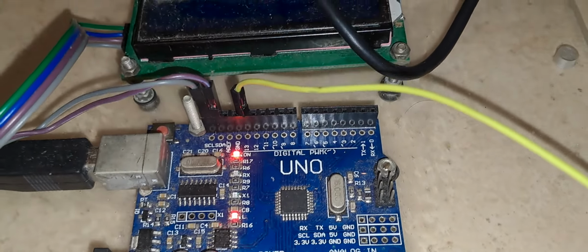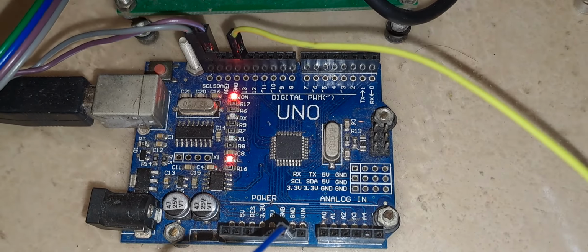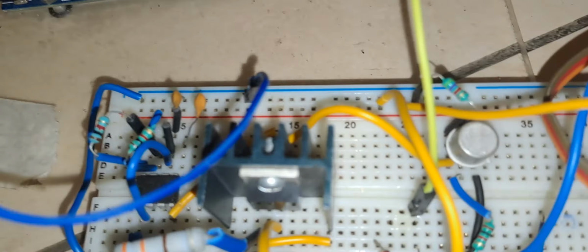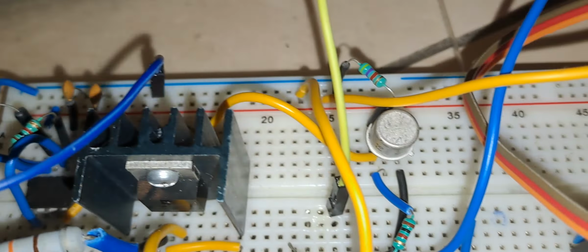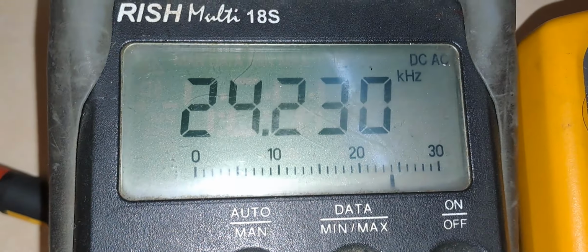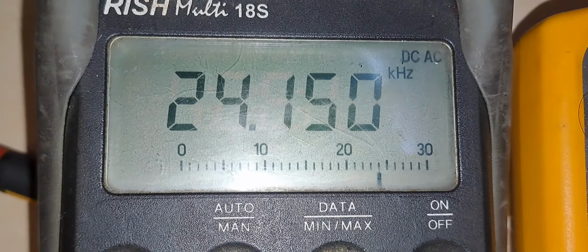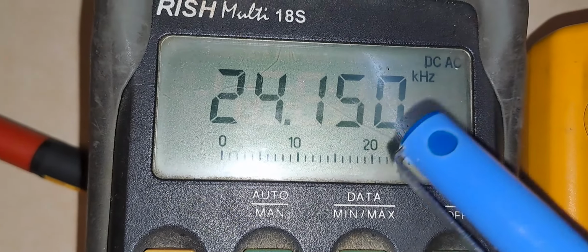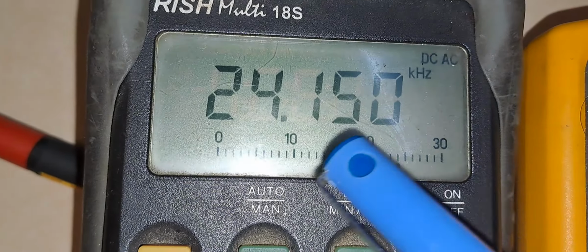Now I have switched on the modulating signal of 50 Hz from Arduino Uno pin number 13. It is fed to this transistor base, and modulation is taking place. You can see here there is a frequency of 24 kHz. So this frequency is no more 48 kHz. There is a multiplication and we are getting a frequency of 24 kHz.